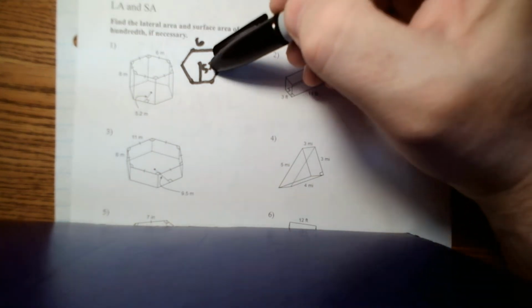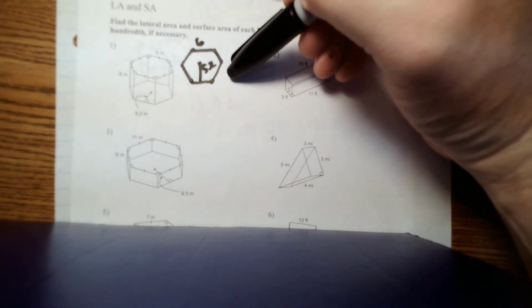Okay, it might be hard to see. I wrote 6 and 5.2. Why did I write that? Why did I draw that two-dimensional shape and write those numbers? Is it like the top view? It's like the top view. Basically, what I did is I picked out the base of this particular shape.